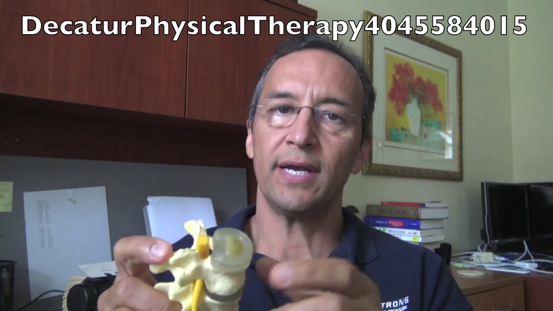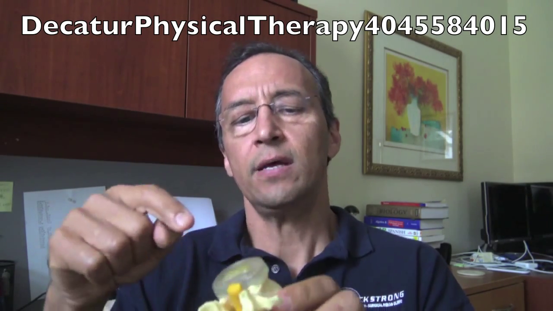It absorbs water, imbibes water during the nighttime when we're asleep, and there's less pressure. Water goes into the discs from the vertebrae that are below and above the disc. The water goes in there, gets absorbed by this nuclear component. Then when you're upright during the course of the day, the compressive loads like this distribute the pressure of the inner part of the disc to the outer peripheral fibers.